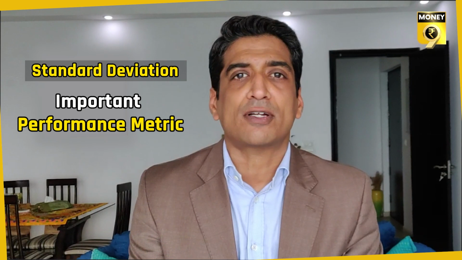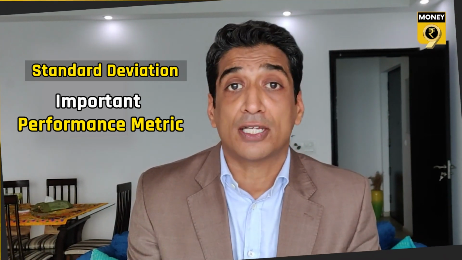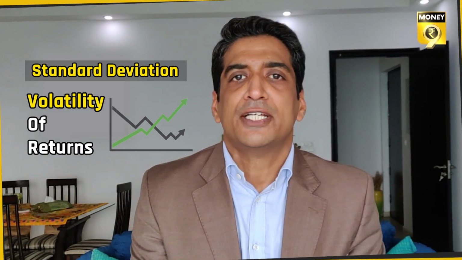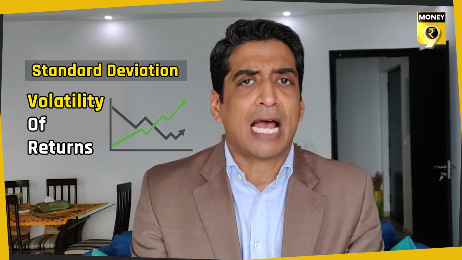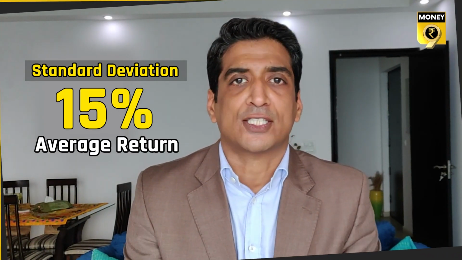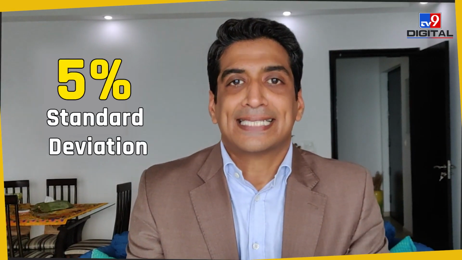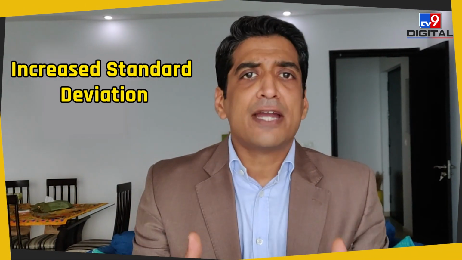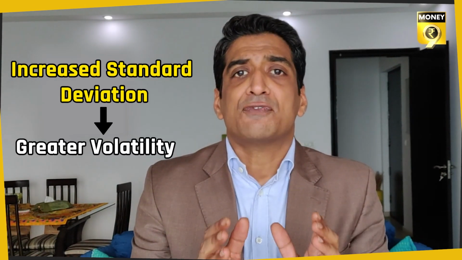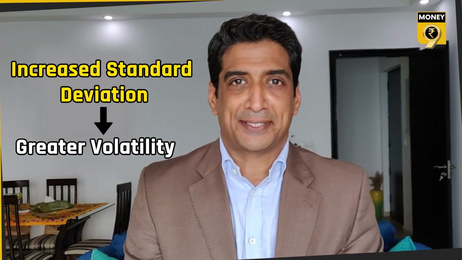Number 5, standard deviation. This is a very important metric on the mutual fund fact sheet because it measures the volatility of a mutual fund's returns when compared to its average. For example, if a mutual fund scheme gives average returns of 15%, and the standard deviation is 5%, then that means that the returns from the fund can vary anywhere between 10% to 20%. The higher the standard deviation, the greater the volatility in a fund's returns.